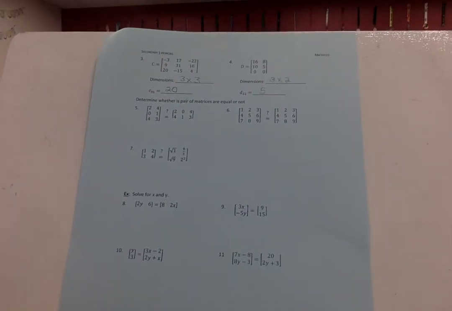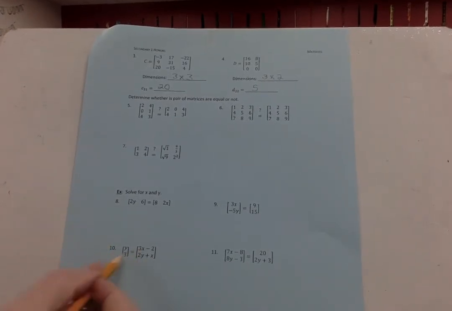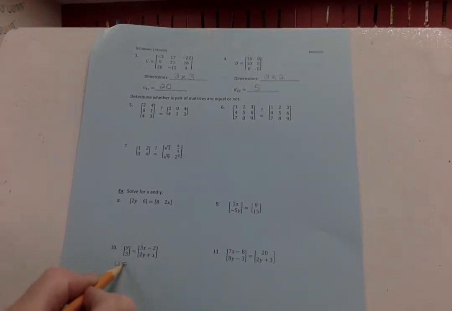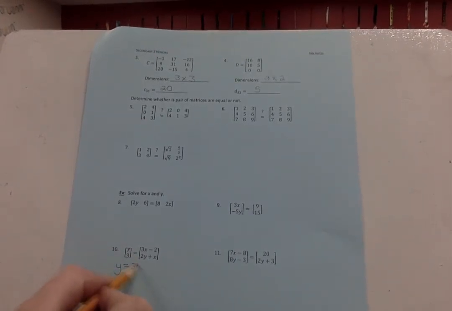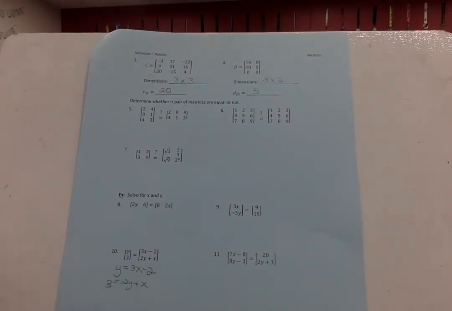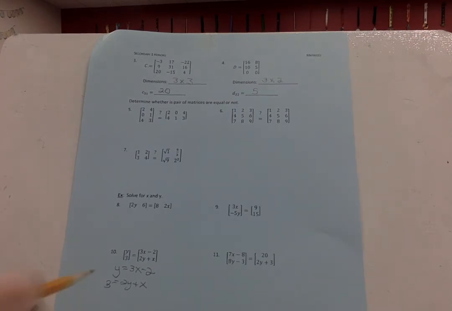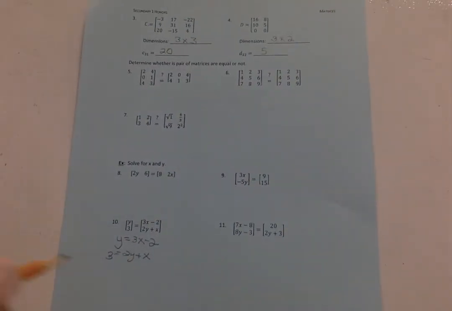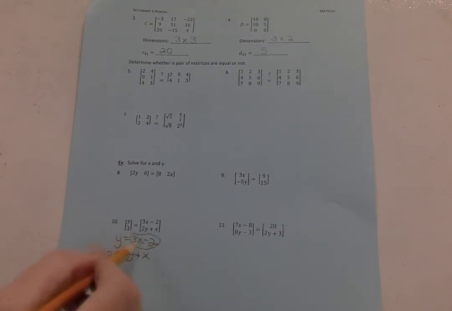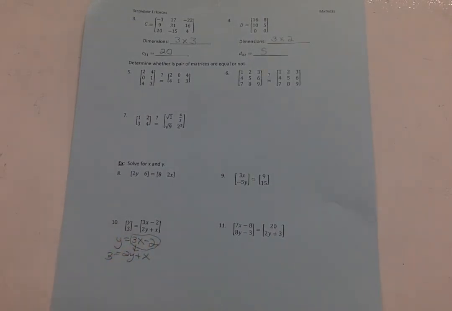Okay, I'm going to do number 10. When they're equal like that, we can go straight across and say y equals 3x minus 2. And then we have 3 equals 2y plus x. And we can say, what is the best way to solve for x and y? I'm going to use what I learned in the other unit. I'm going to substitute this 3x minus 2 in for that y. So I should only have x's left.